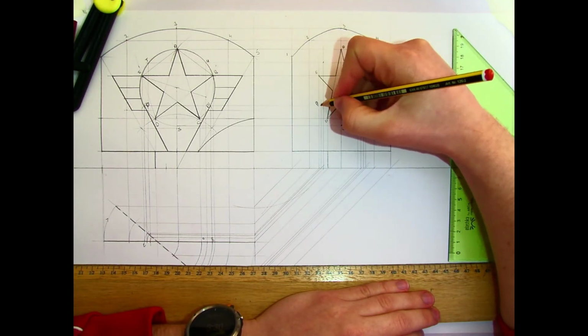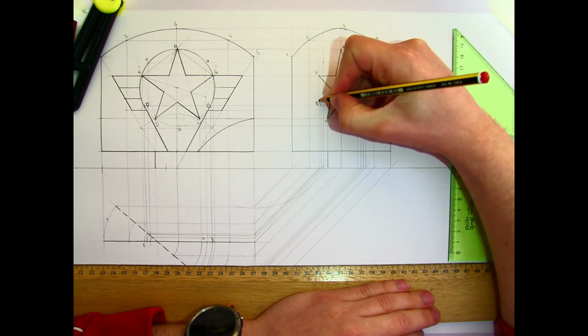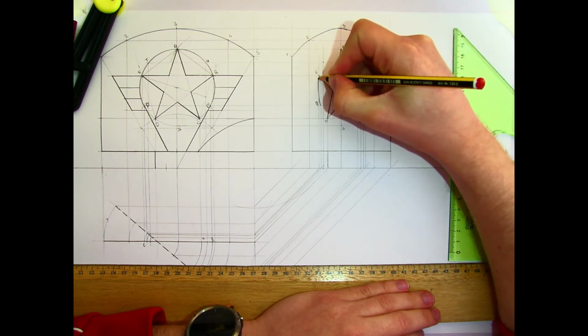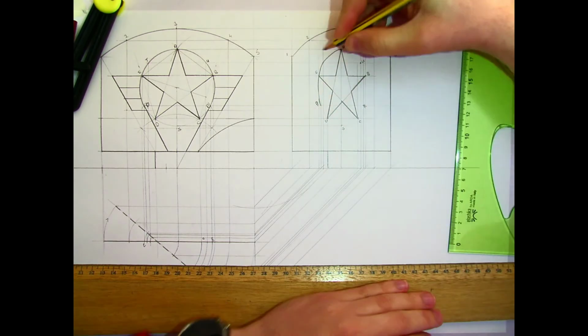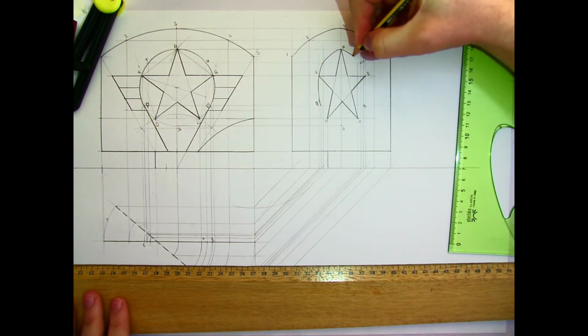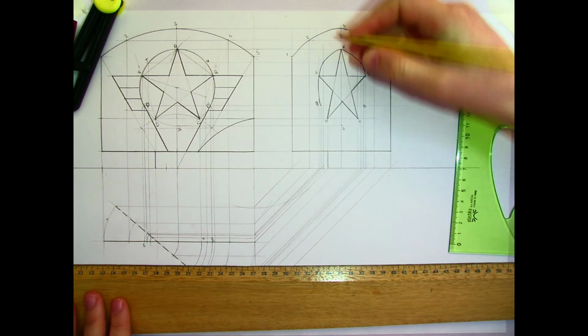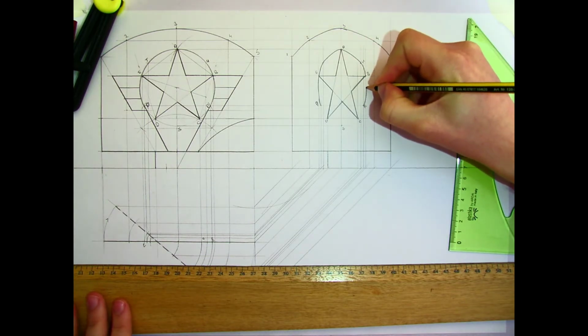So what I'm going to do now is join R to E, up to A, back to U and B, and then back to this point here.